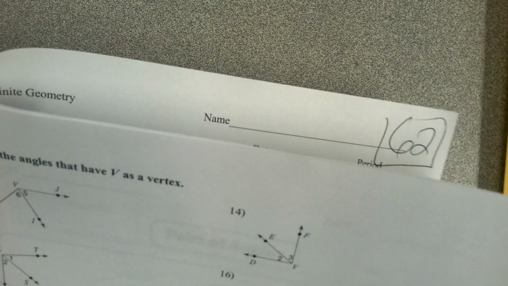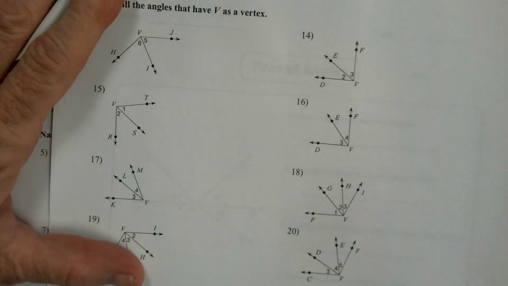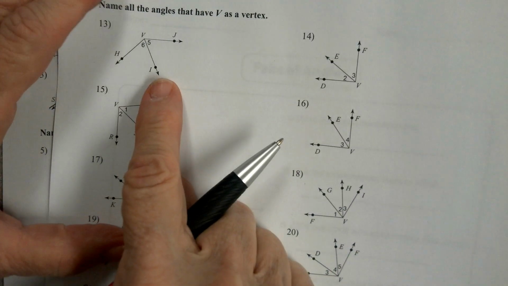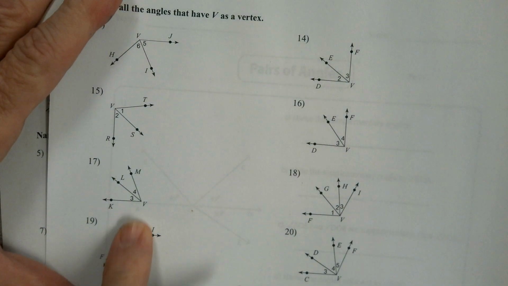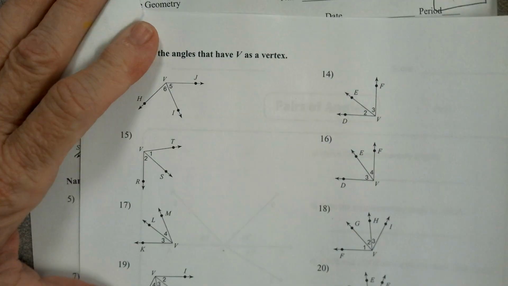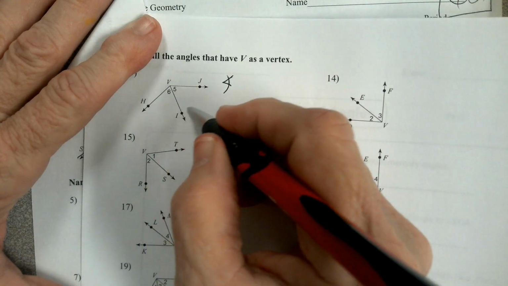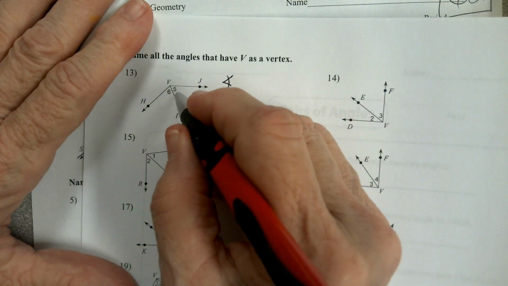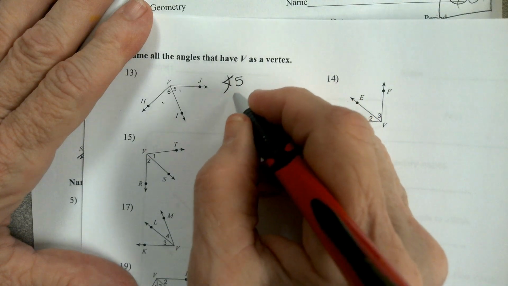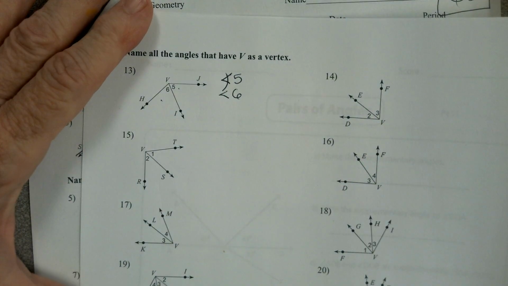Name all the angles that have V as a vertex. Oh, name all the angles that all of these have. All these have D. So in other words, you're going to name all the angles. There's, oh, this is too many. Okay, so we can name angle 5, angle 6. Who knows another name? Angle B.